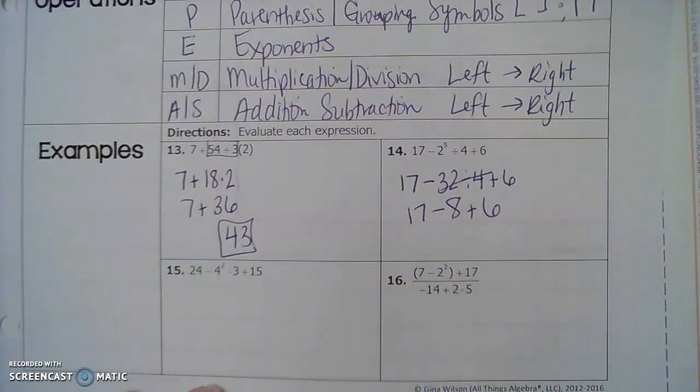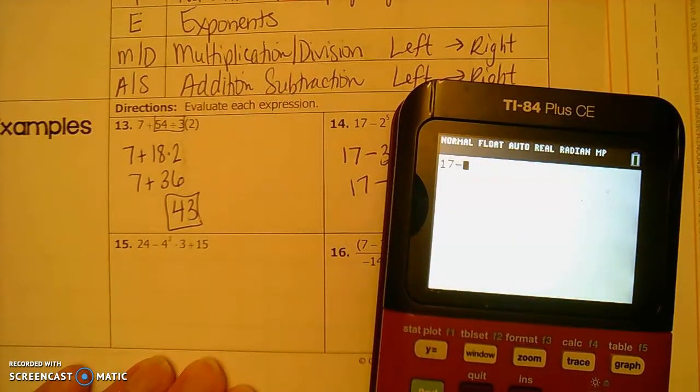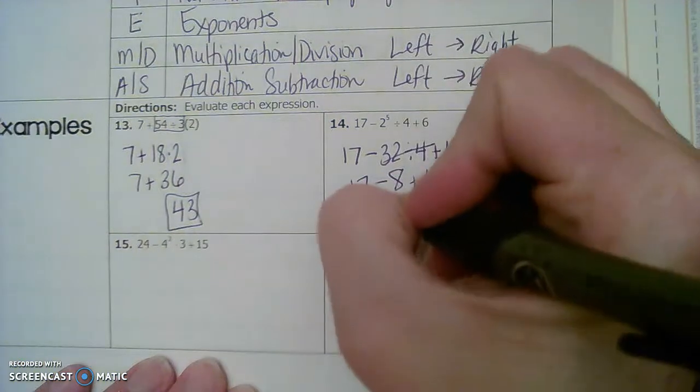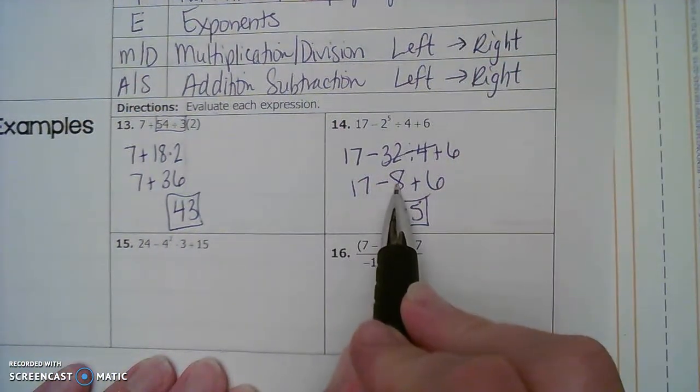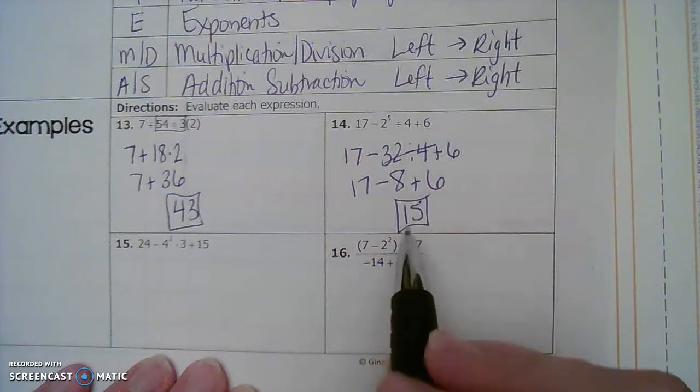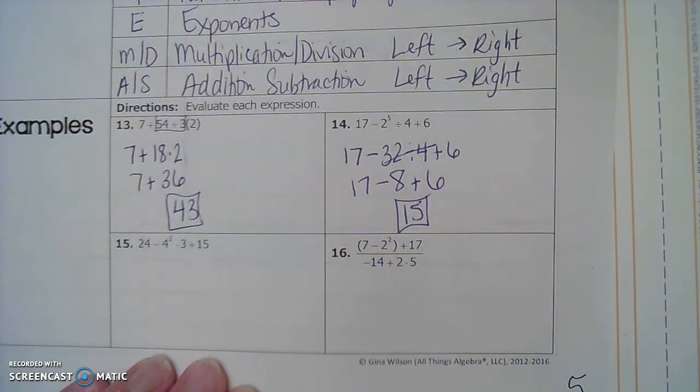Once you get down to all addition and subtraction, you can just plug it in all at once. 17 minus 8 plus 6 to get 15. So instead of doing the 17 minus 8, writing 9, then 9 plus 6 gives you 15, you can just do it all at once when you're down to addition and subtraction only.